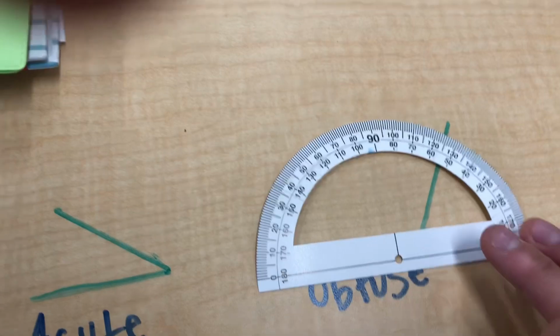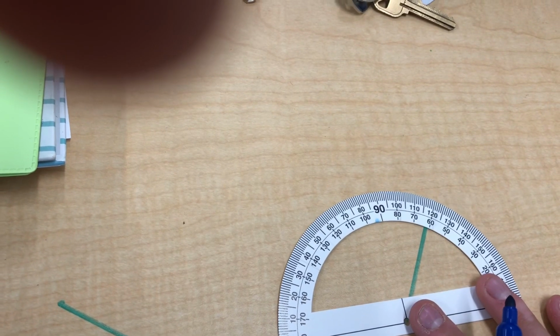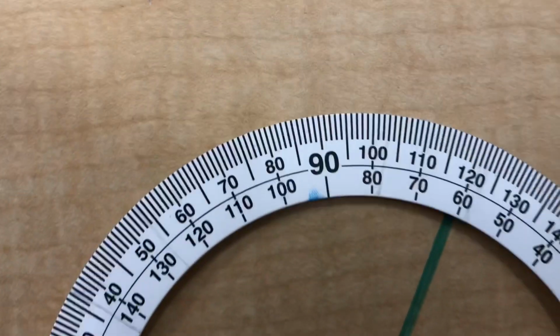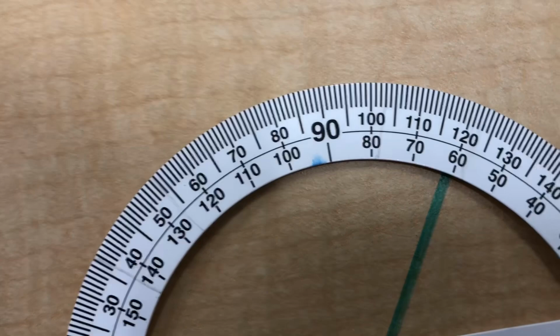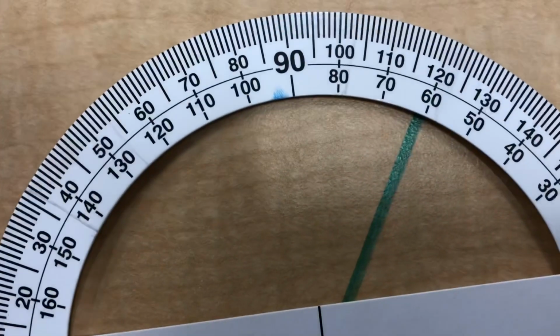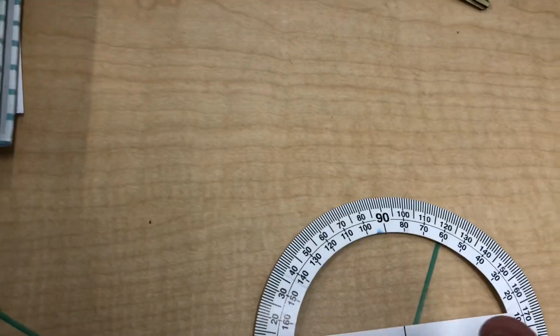Let's go over to our obtuse angle. We know obtuse means bigger than 90 degrees. So we need to choose the measurement that is larger than 90. So we see our green line matches up to 60 and 120. Well, we know it has to be bigger than 90. So which one of those numbers is bigger than 90? Right, 120.